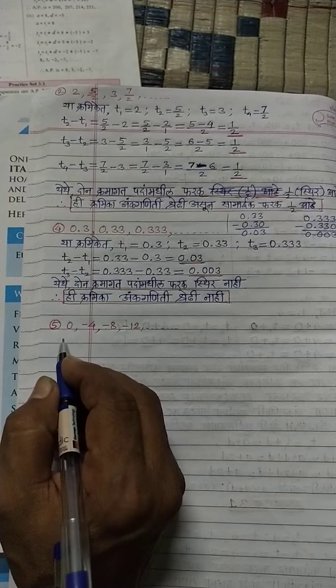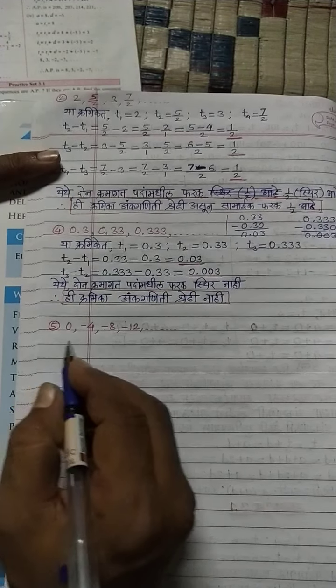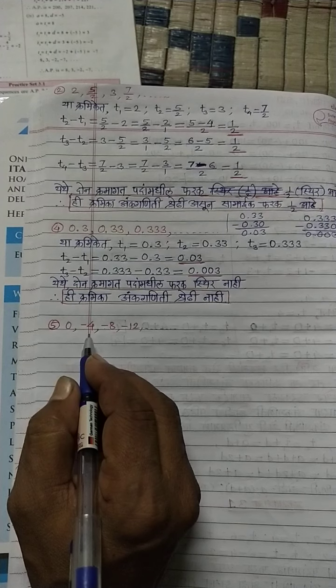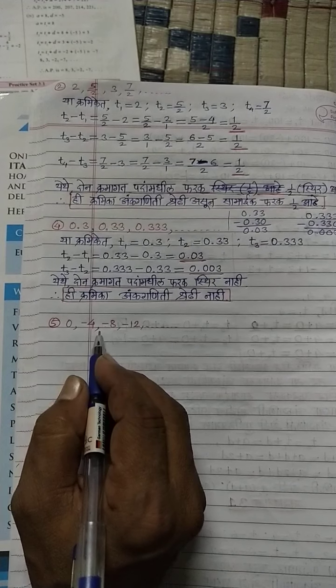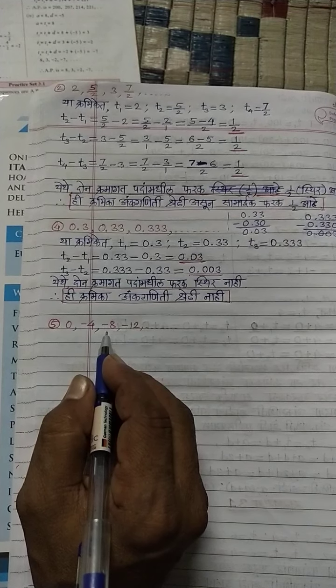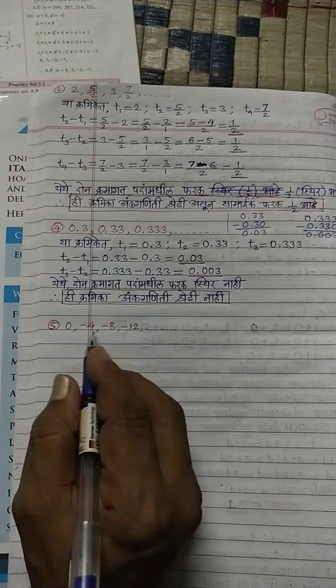Okay, so first of all, here we have to identify first term, means T1, then T2, means second term, T3 means third term, and T4 means fourth term.